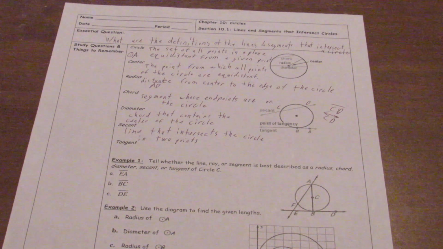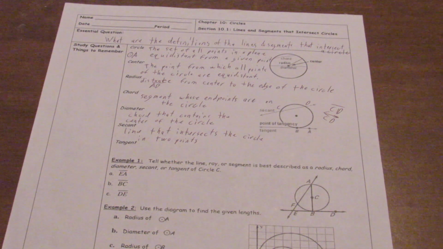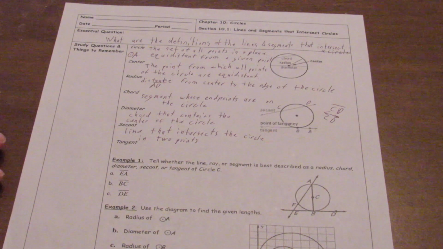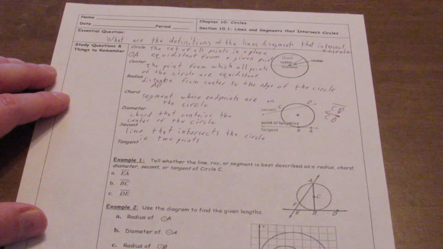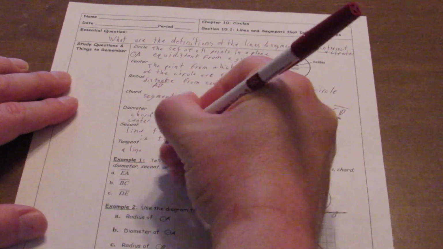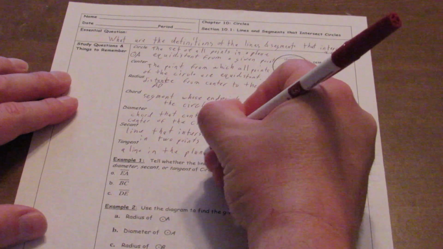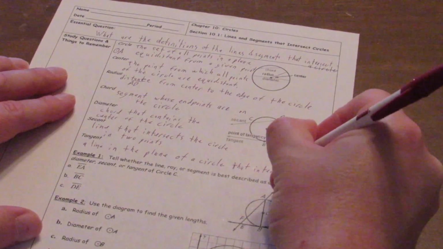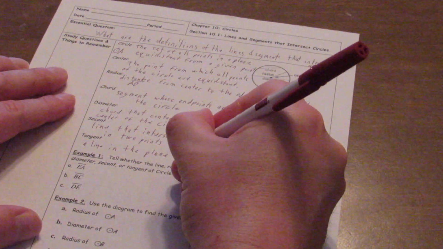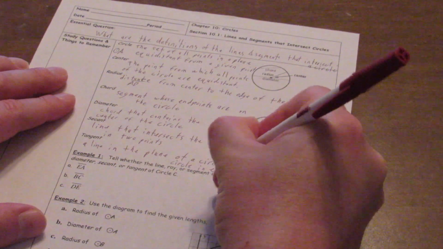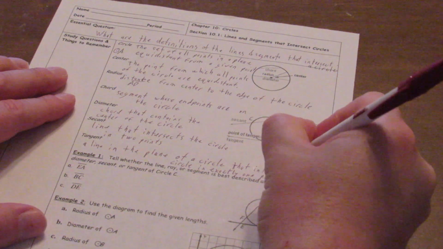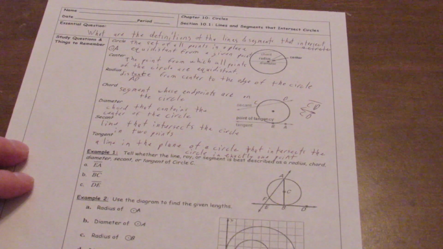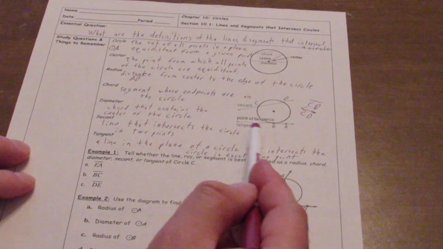And then our last term here is tangent. Tangent here is completely different than trig functions. It's not at all related to trig functions. A tangent, when we're referring to circles, is a line in the plane of a circle that intersects a circle in exactly one point. Right. So here we have a tangent. It touches at B. We need a second letter on there so we could name that. The point where it touches is the point of tangency. The line just touches.